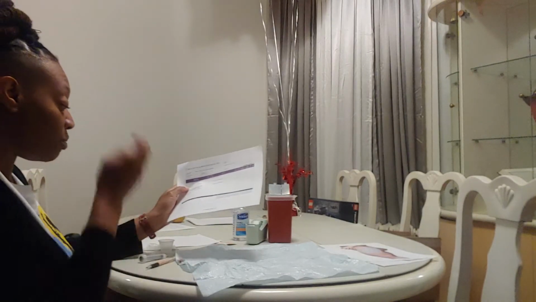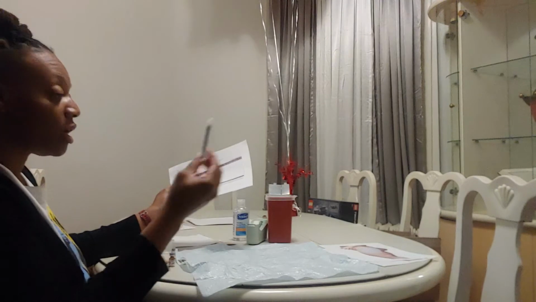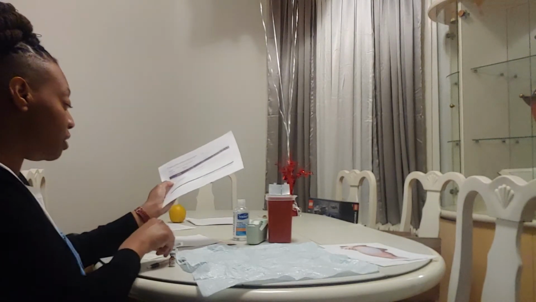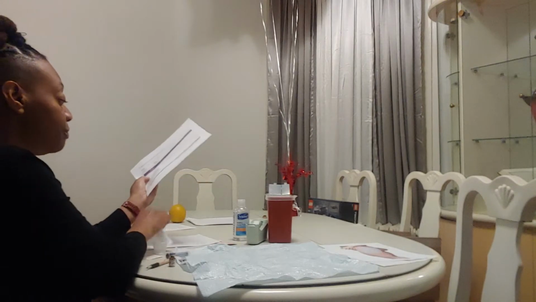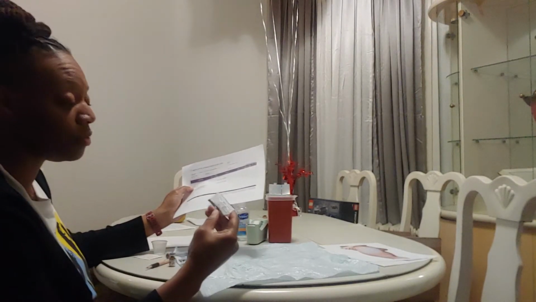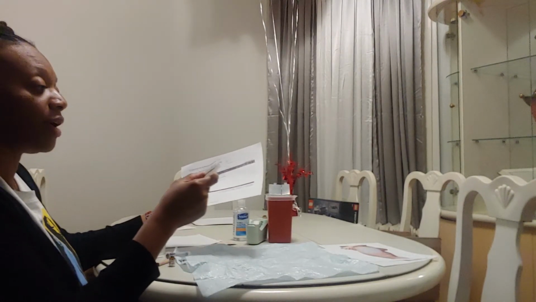So we're going to gather our supplies to give this. You're going to need a syringe, either a 1 cc or a 3 cc. I have a 3 cc syringe here. You're going to get a needle. You're going to need at least a 1 to 1.5 inch needle, which I do have, which is a 1.5 inch.